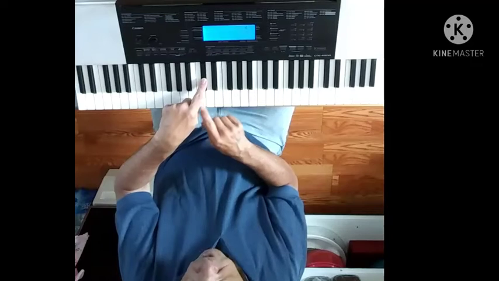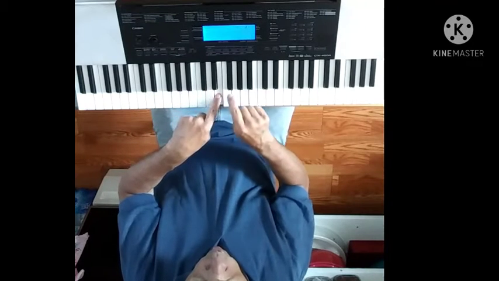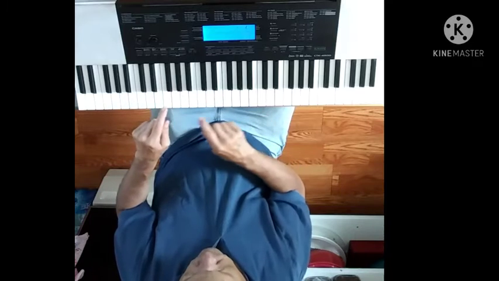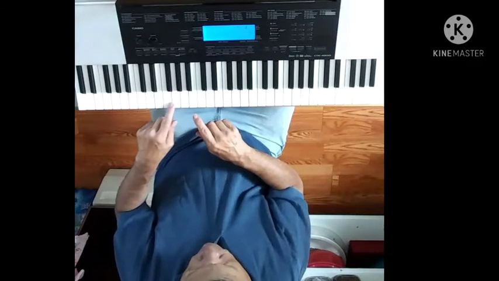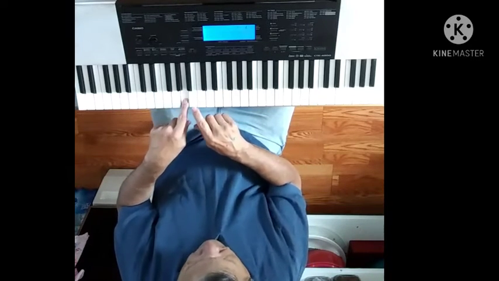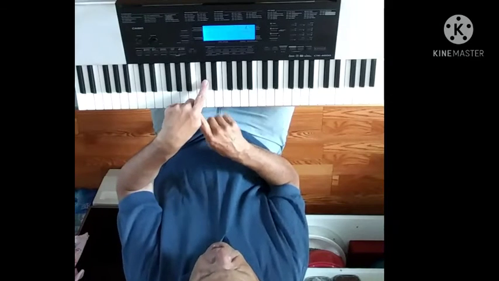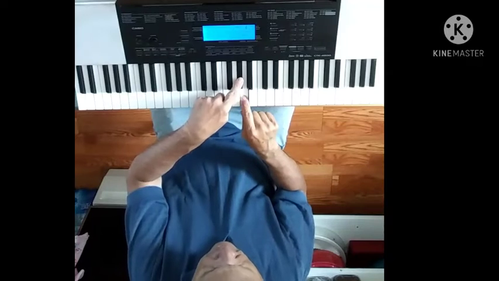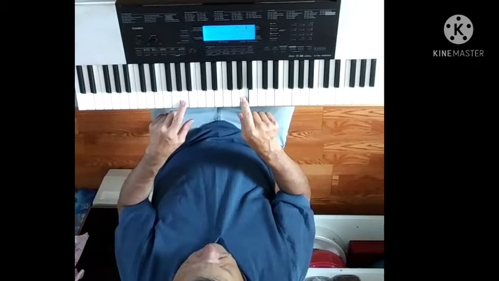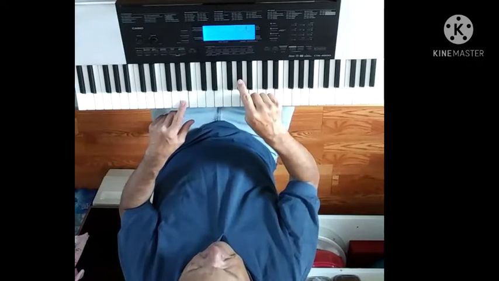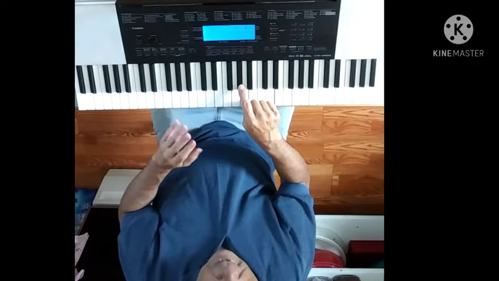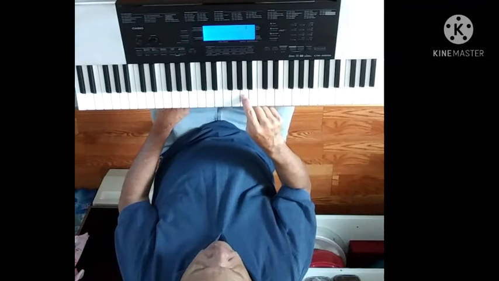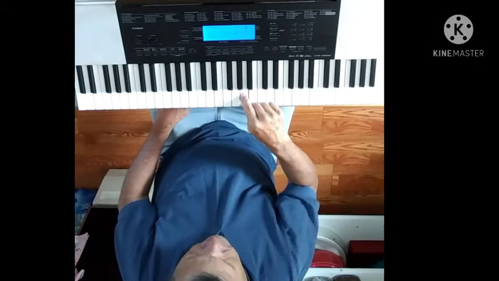Whole step, half. Whole, half. Did you notice that it's F sharp? Okay, watch this. We're going A, B, C sharp, D, E, F sharp, G sharp, A. Now did you notice we have a G sharp, and we don't call that an A flat.